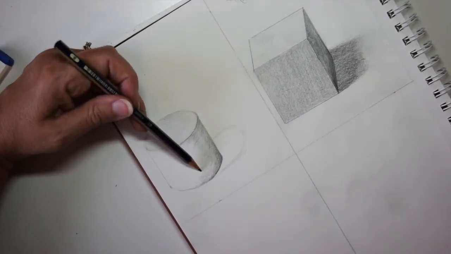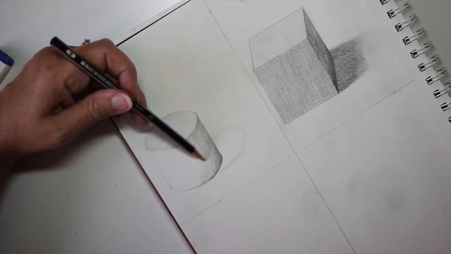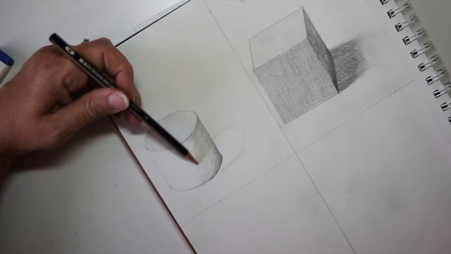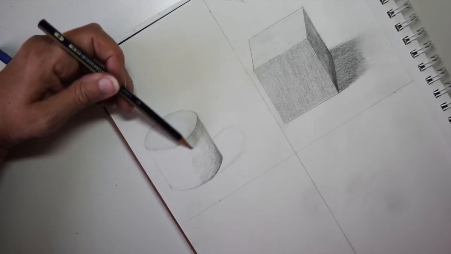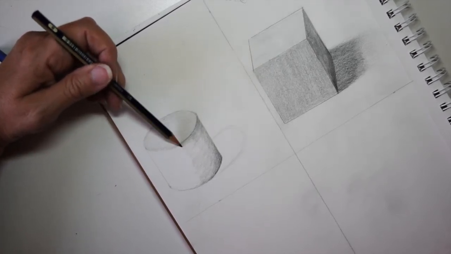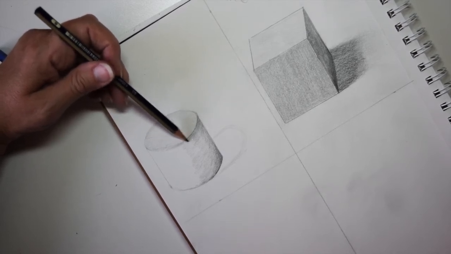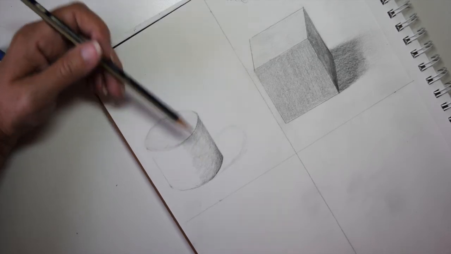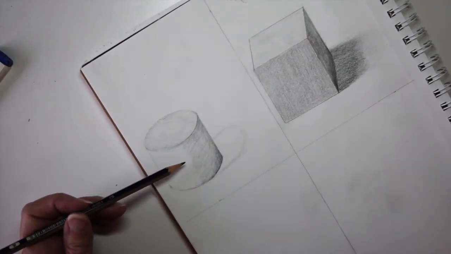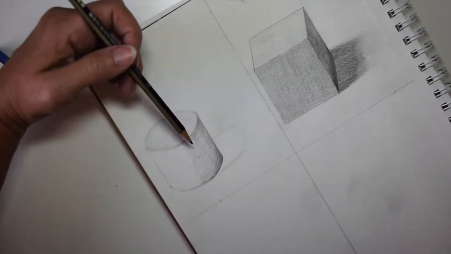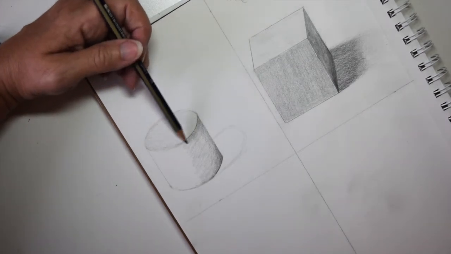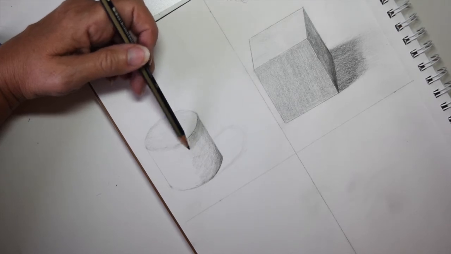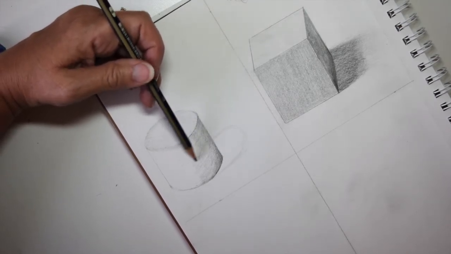So I'm taking this sort of mid-tone out about to the center front, which is where the curve comes around and begins to be curved away from the light. So from there to about in here, we are definitely getting more shadow than we're going to see on the left half.